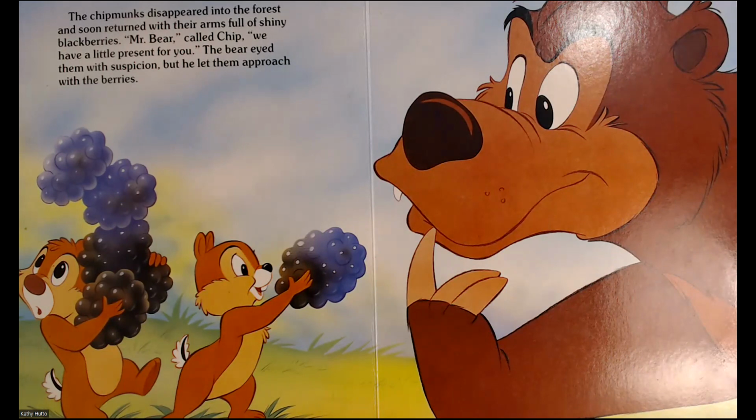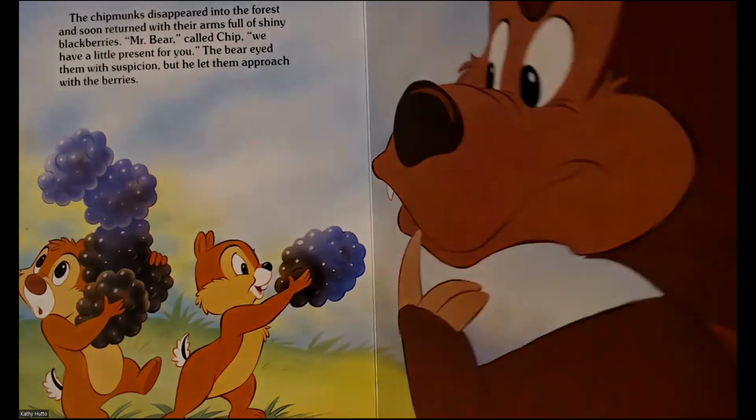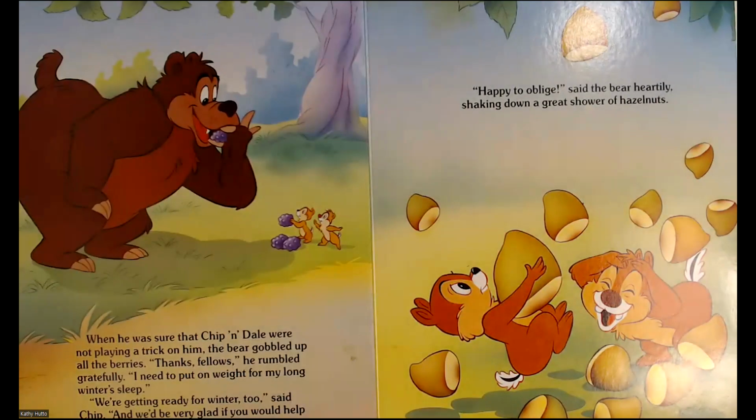"Mr. Bear," called Chip, "we have a little present for you." The bear eyed them with suspicion, but he let them approach with the berries. When he was sure that Chip and Dale were not playing a trick on him, the bear gobbled up the berries. "Thanks, fellas," he rumbled gratefully. "I need to put on weight from my long winter sleep."